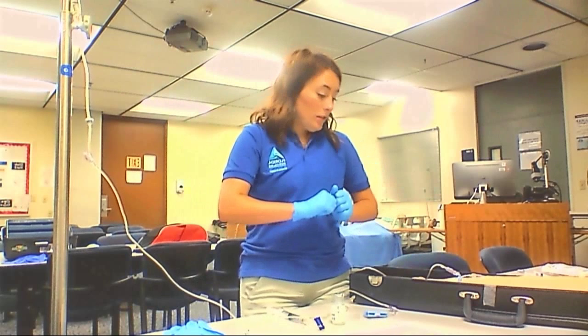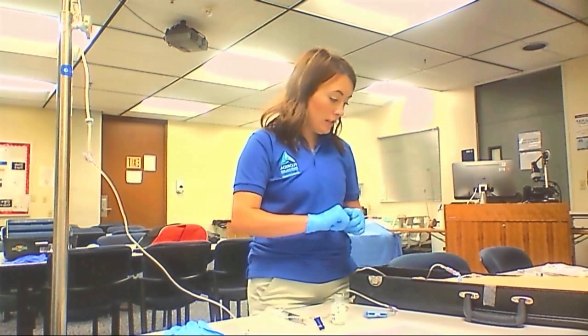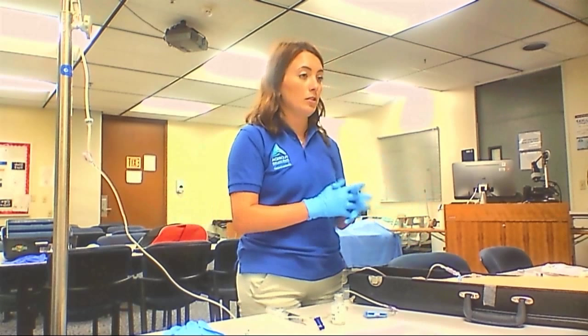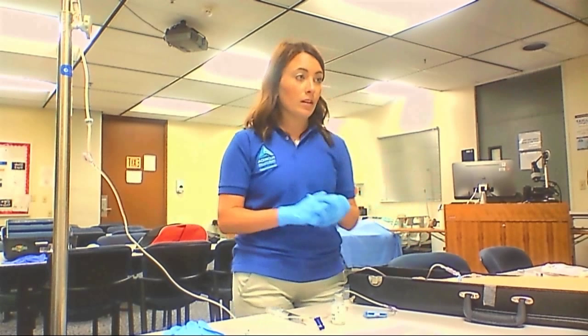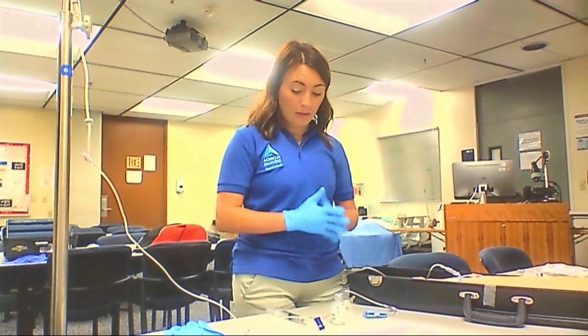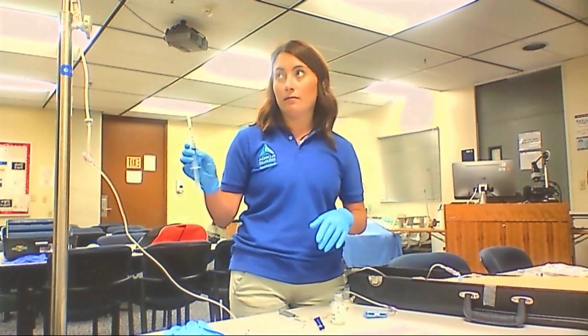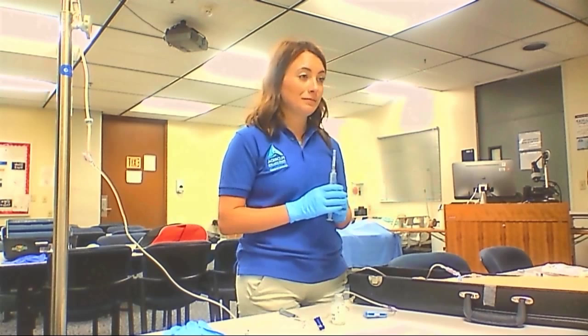After the infusion is over, I'll disconnect the tubing using aseptic technique, and then apply a new sterile needleless device for the next administration. Again, I'll dispose of any needles in the sharps container as needed. I should have flushed my line. Okay.